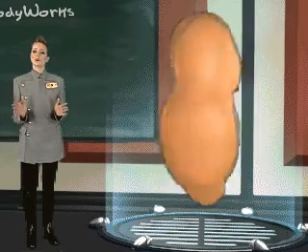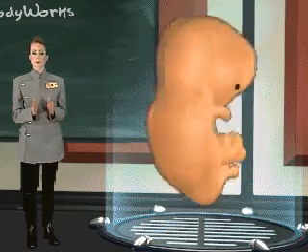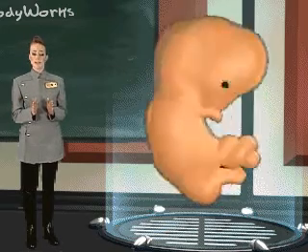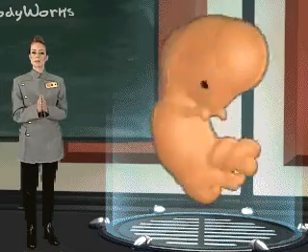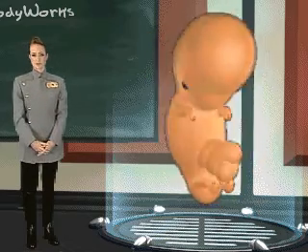The outer layer grows into the skin and nerves. The middle layer grows into cartilage, bones, connective tissues, muscles, the circulatory system, kidneys, and sex organs. The inner layer grows into the organs of breathing and digestion. At the end of 38 weeks, a baby is born.